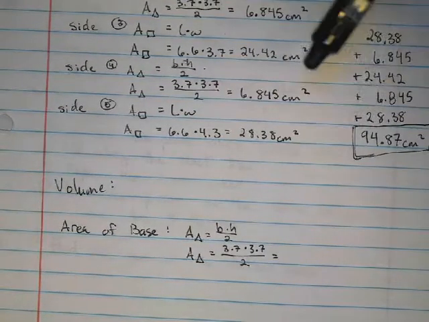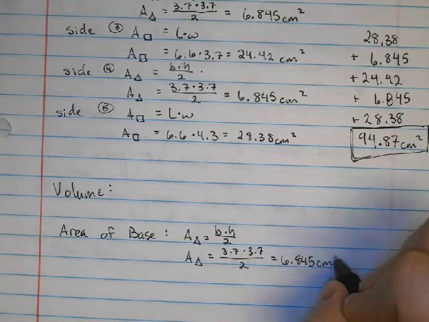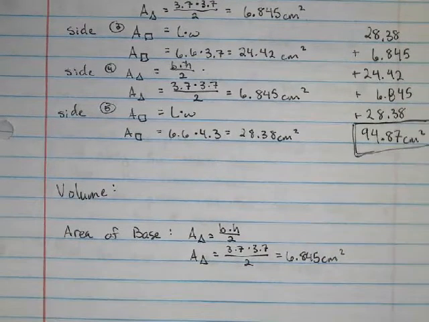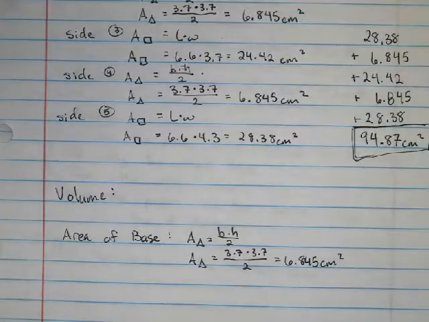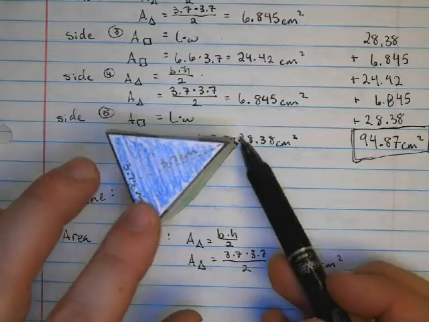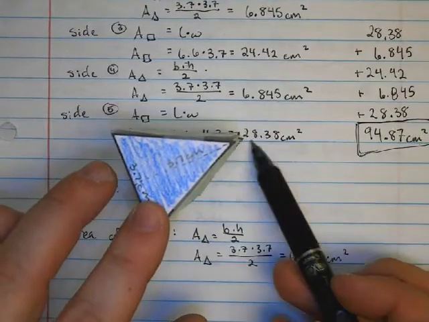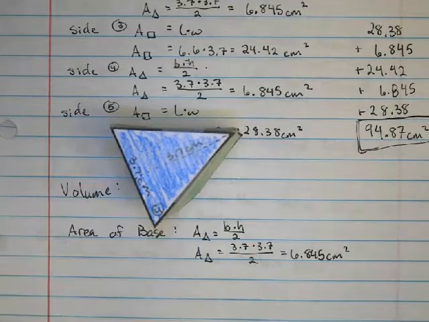And when we use our calculator, we'll get that that is 6.845 centimeters squared. So we got that. We're going to use that number here in a little bit. So we'll need that number. Next, what I'm going to do is measure the height from the bottom, from the desk to the top of the prism. I'm going to measure that height.